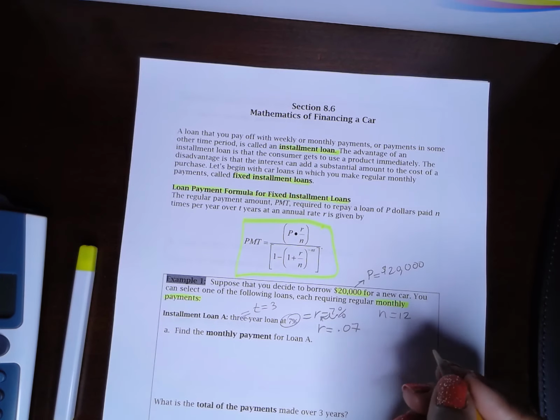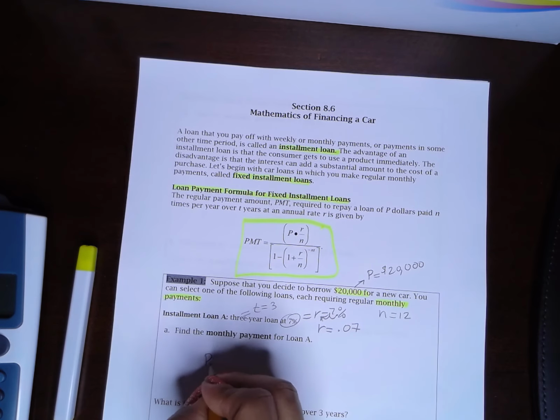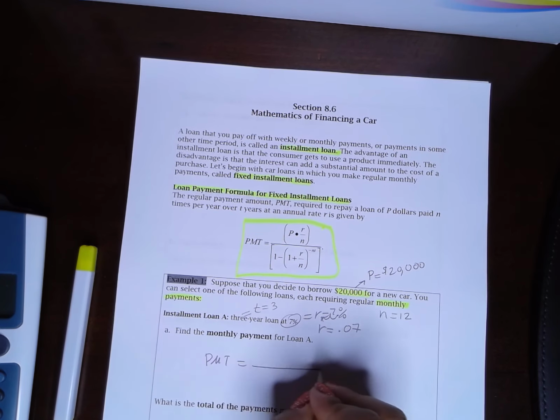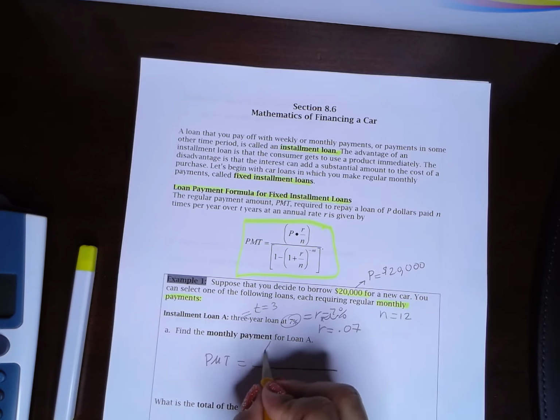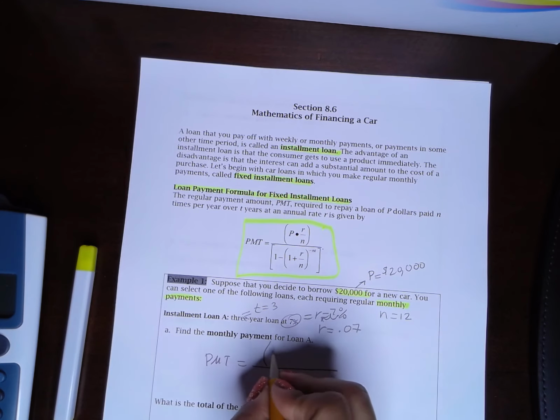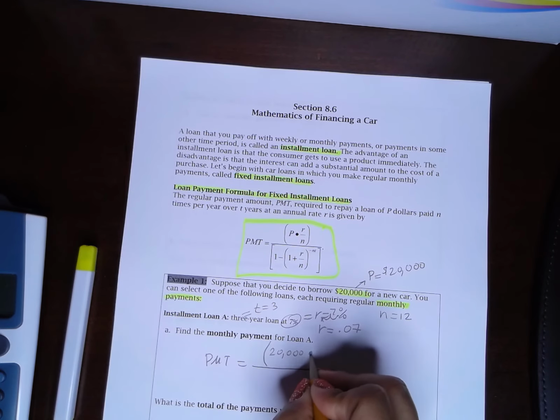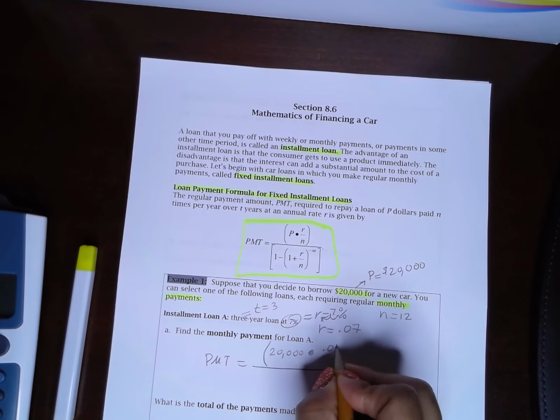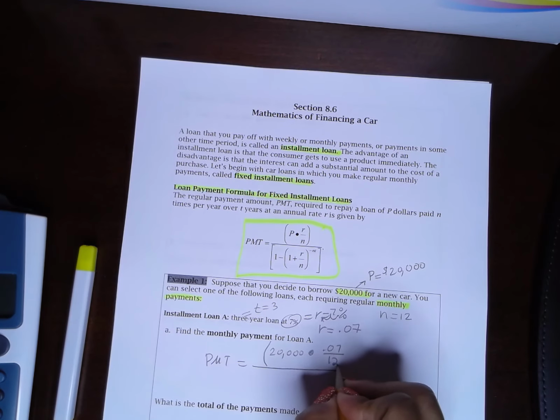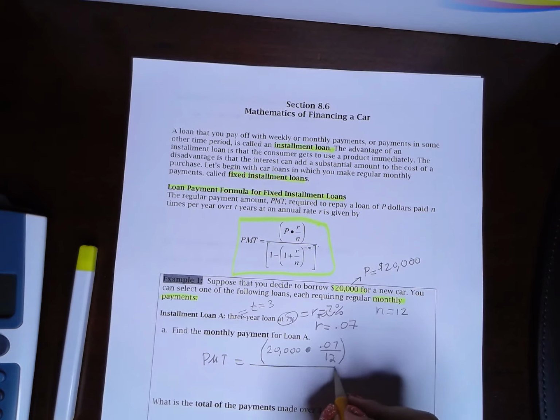So find the monthly payment for loan A. The payment equals a numerator and a denominator. Open parentheses, just like it says in the formula, $20,000 multiplied by the rate, 0.07 divided by 12, and close.